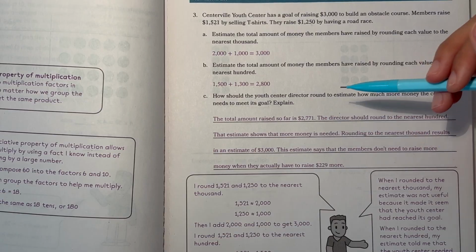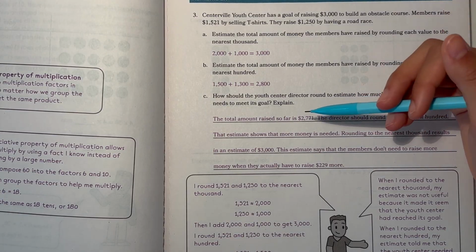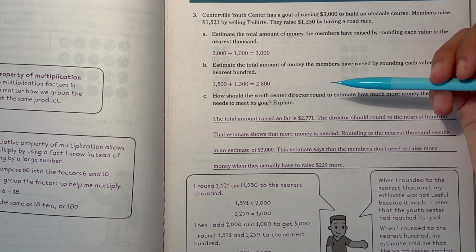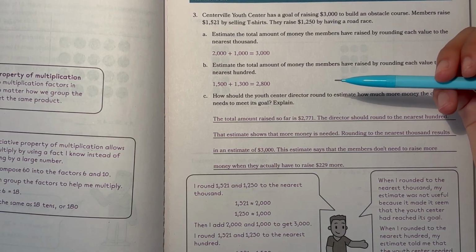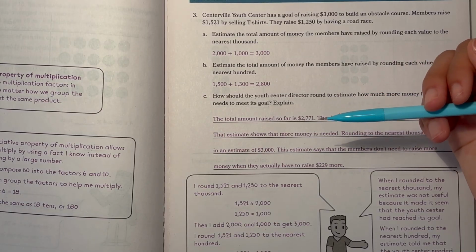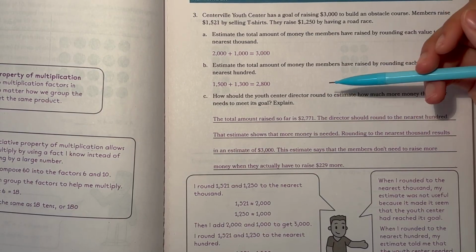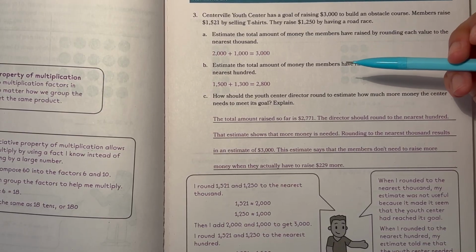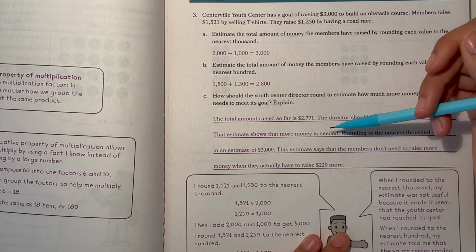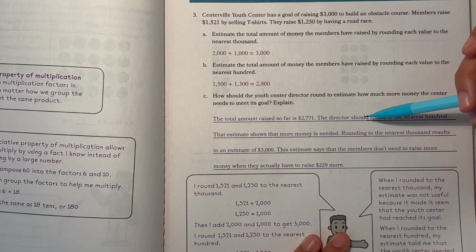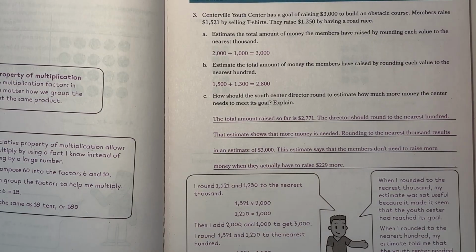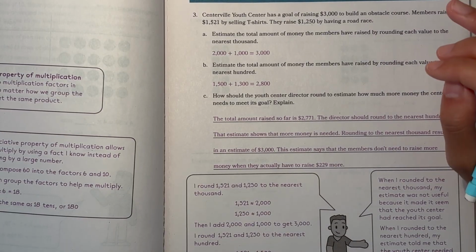And how should the youth center director round to estimate how much more money the center needs to meet its goal? The total amount raised so far is 2,771. The director should round to the nearest 100, because when you're rounding to a smaller unit, the estimate would be more precise. Rounding to the nearest 1,000 is still accurate, but it's not as accurate as rounding to the nearest 100.